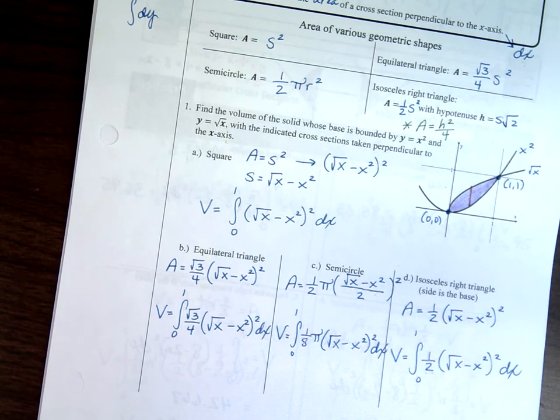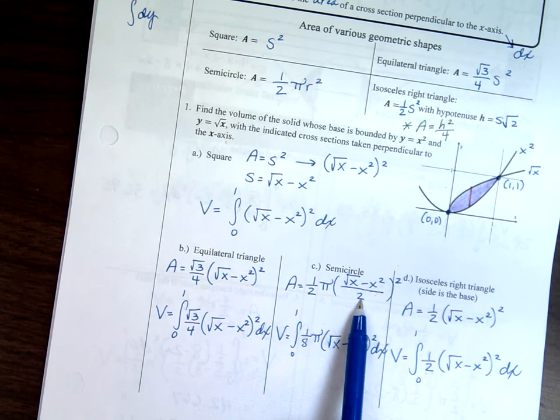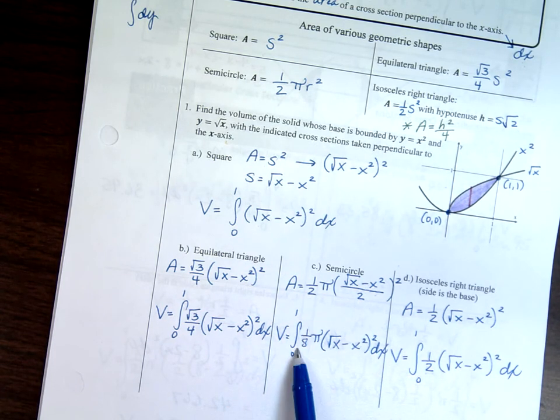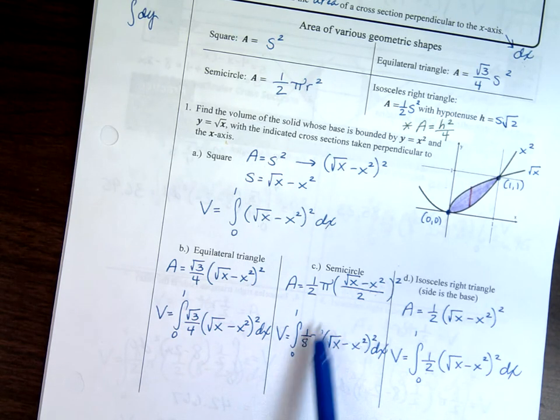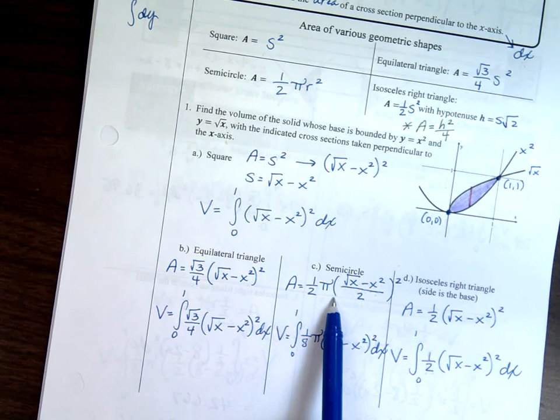Why is it 1 over 8 pi? Because I took away this 2 squared is 4, and 4 times 2 is 8. You could have left it in the integral like this. Still over 2 squared? Yeah. Okay.